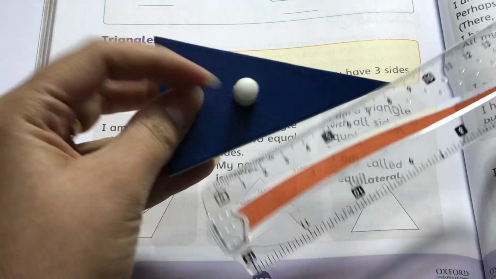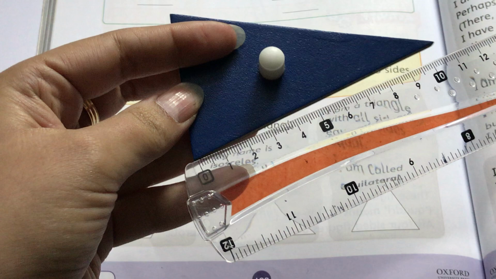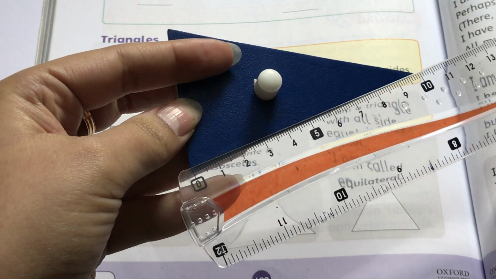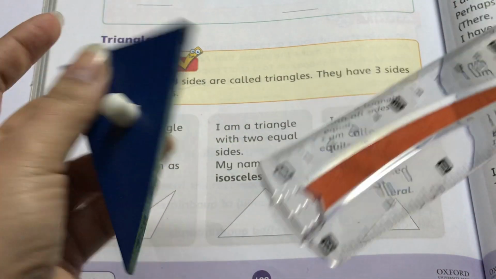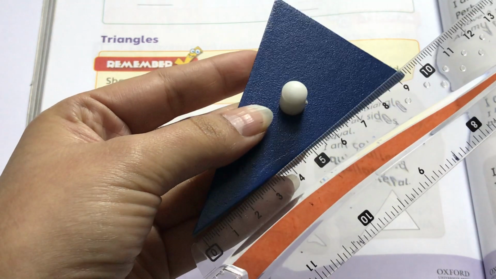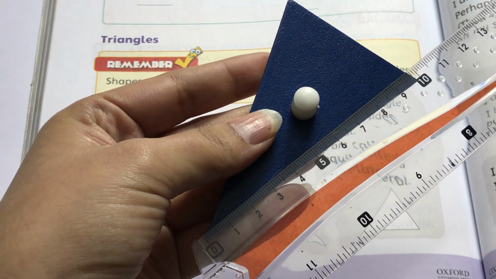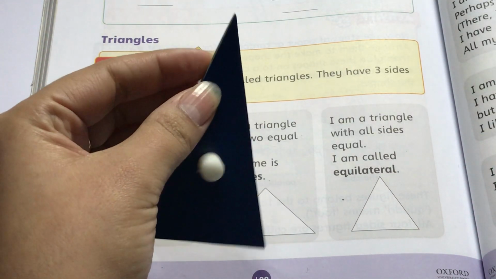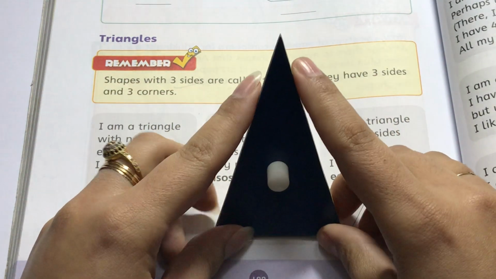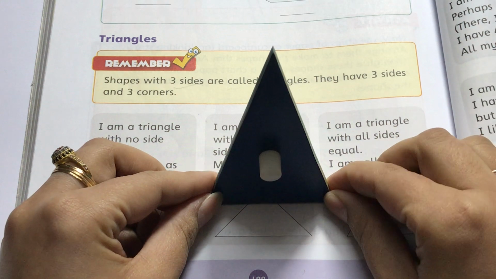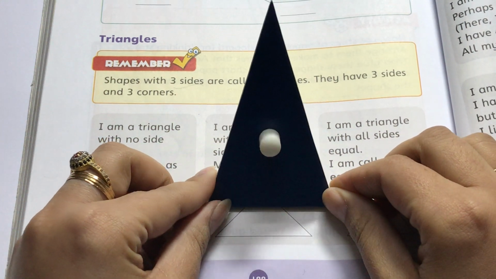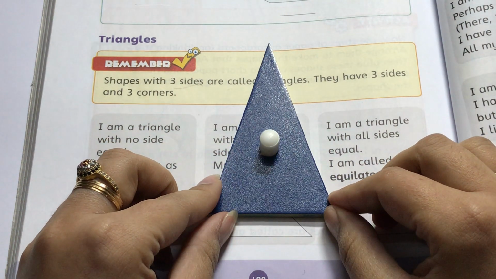Now you can see this side is about 9.8 centimeters. Same, this side is again 9.8 centimeters. So as these two sides are equal, this triangle is known as an isosceles triangle, right?